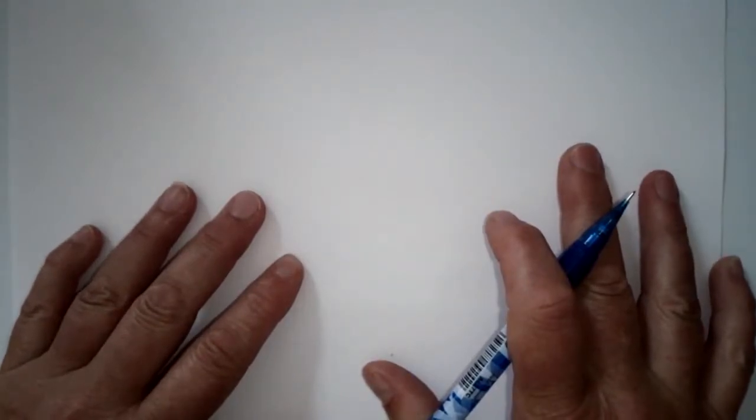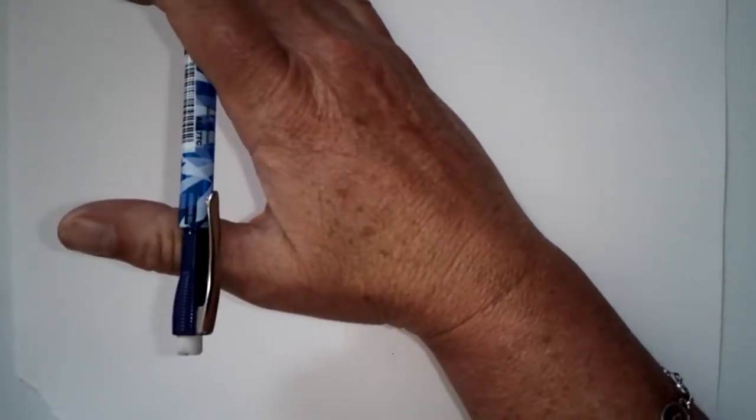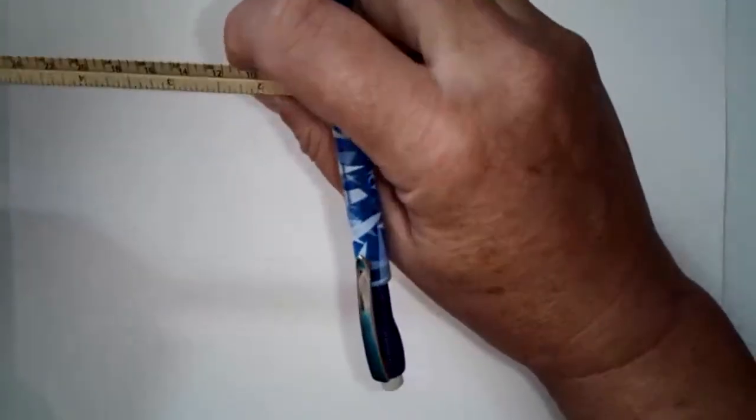So let's begin. First thing I'm going to do is assume my sheet of paper is square, and I'm going to establish my first line. So I'm going to take my scale first and measure over there.